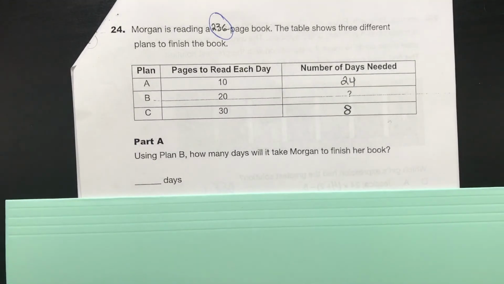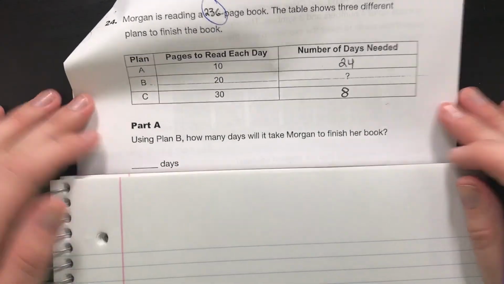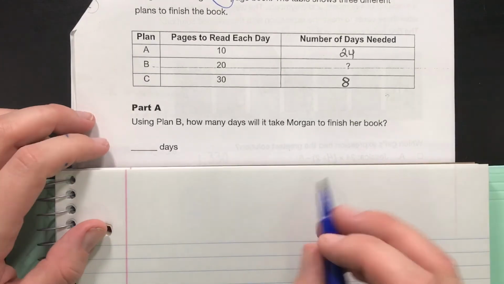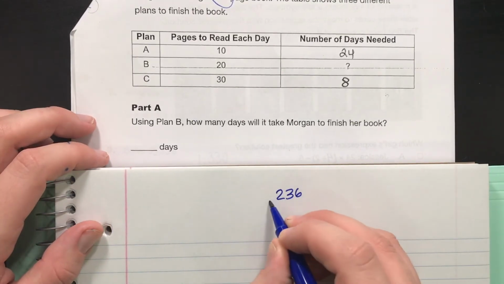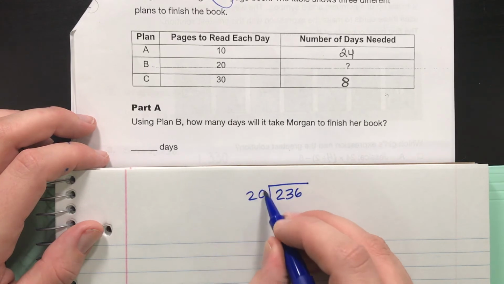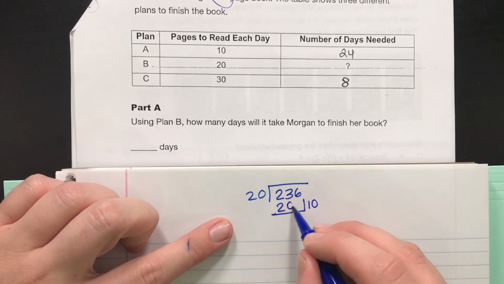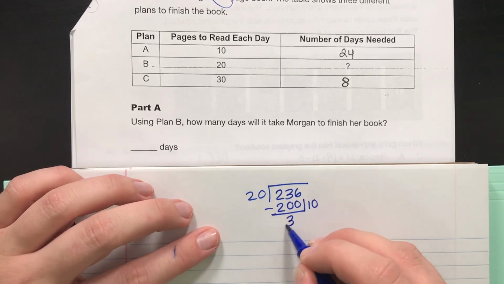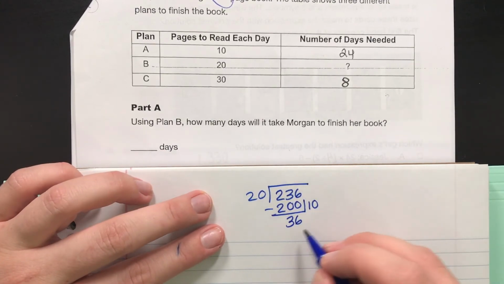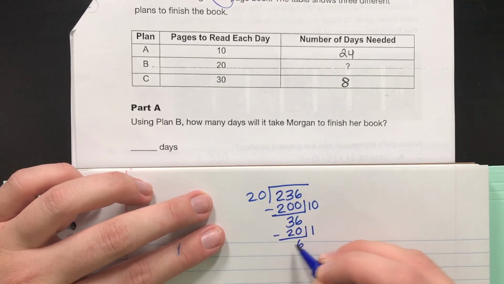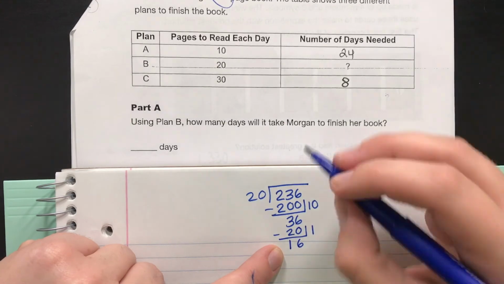All right, so I'm going to get my scrap paper out to solve this. Okay, so a 236-page book divided by 20 pages a day. I'm going to start with 10. 20 times 10 is 200, and I end up with 36. 20 can go into 36 one time, and I end up with 16.